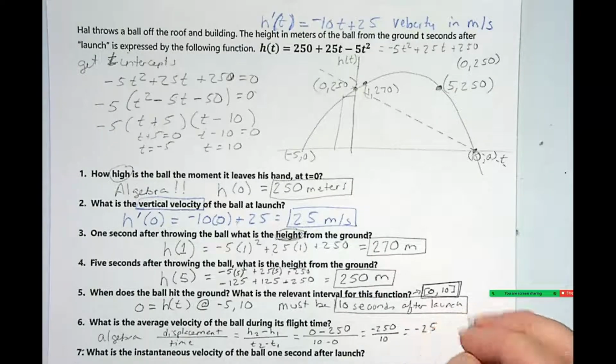So it's negative 250 over 10, which is negative 25. And we're talking about average velocity, not instantaneous velocity, average velocity. So what are our units for velocity? Still meters per second. Yeah, both of you. Good. Meters per second.